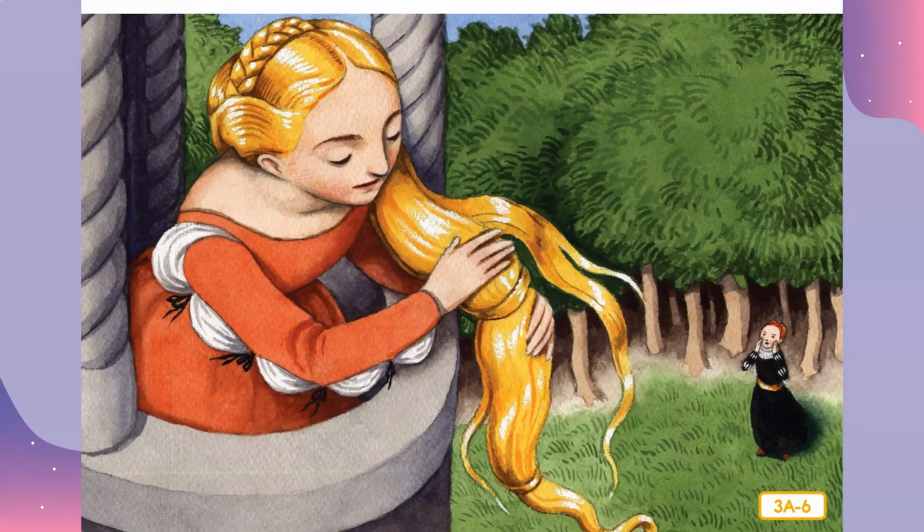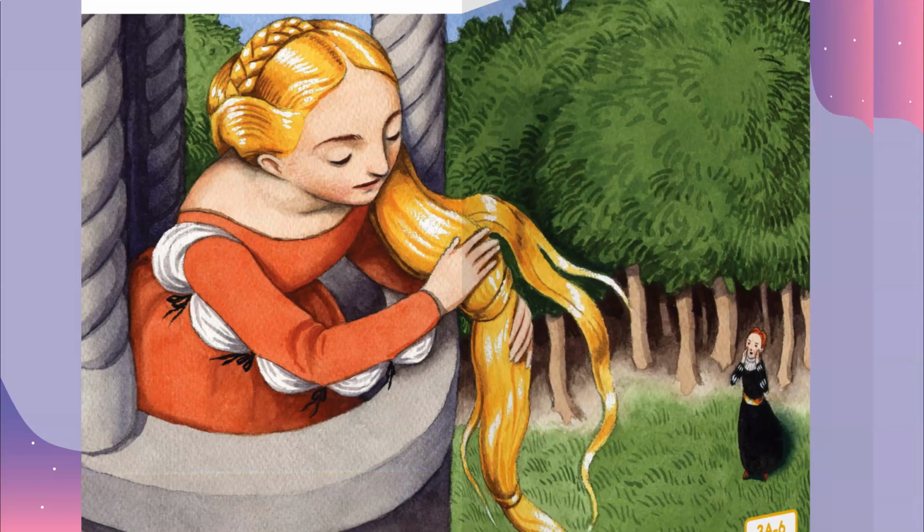Rapunzel had beautiful long hair that shone like gold. When she heard the voice of the witch, she would open the window and let her hair fall down, down, down to the ground far below. Then the witch would hold on to the hair and climb up to the tower window.